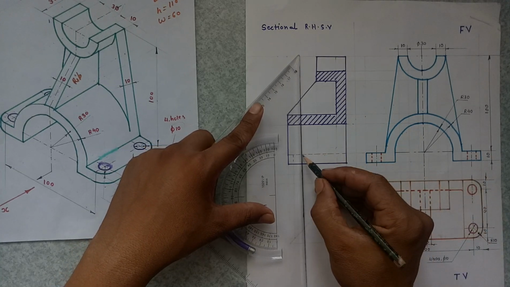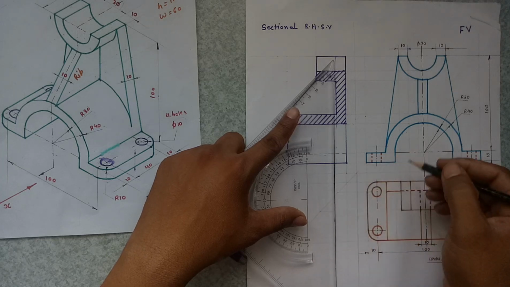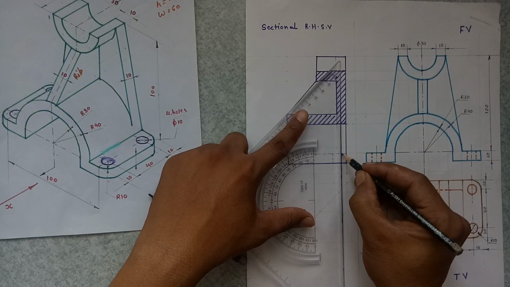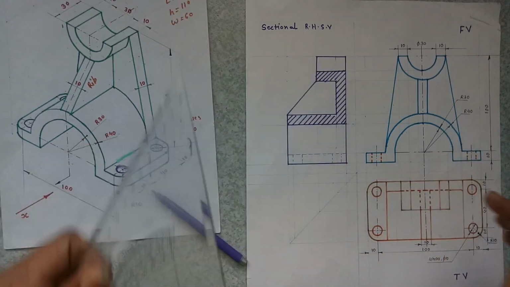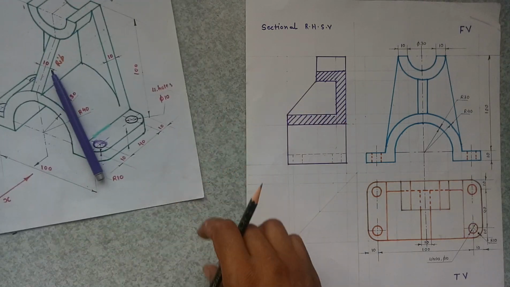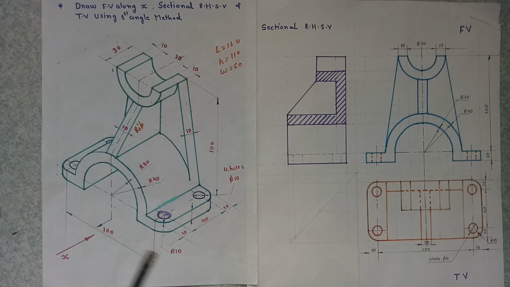10 mm, also from here 10 mm. So these are the hidden outlines of the circles. So this is the sectional orthographic projection of this particular object also.